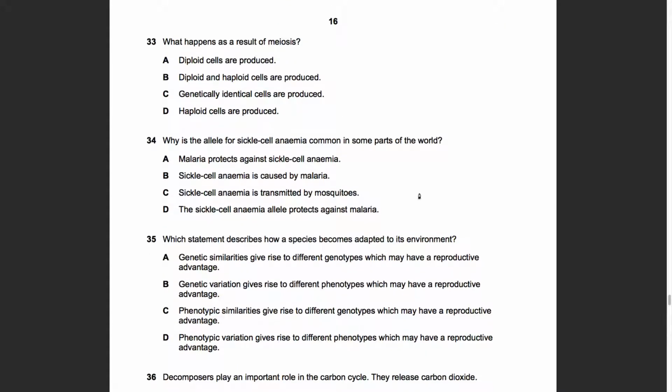33, we're into the home stretch now. What happens as a result of meiosis? So there you are. This is the cell division without the T. This is the one that produces gametes, sex cells as they're also known. Does meiosis produce diploid cells? It does the opposite. It produces haploid cells, which have half the normal number of chromosomes. Does it produce both diploid and haploid?